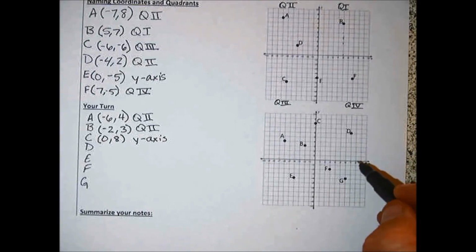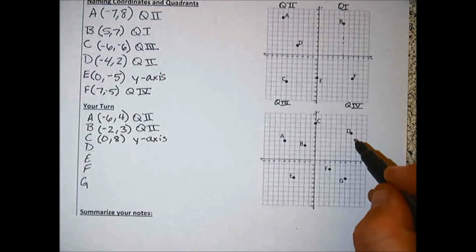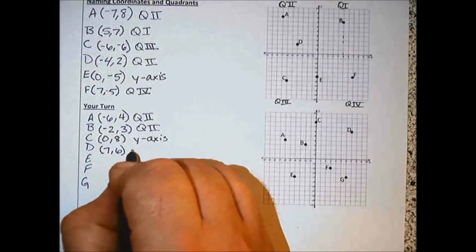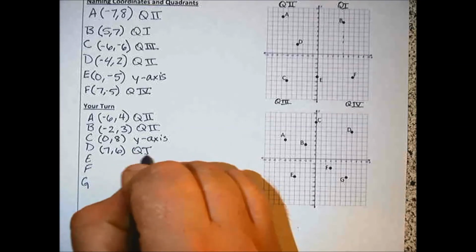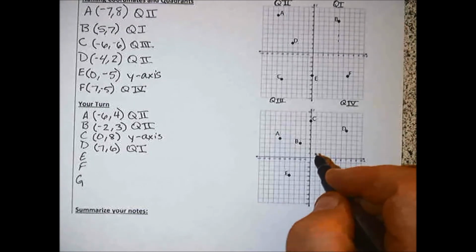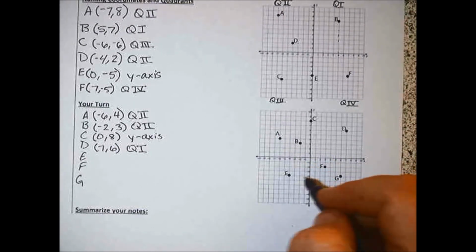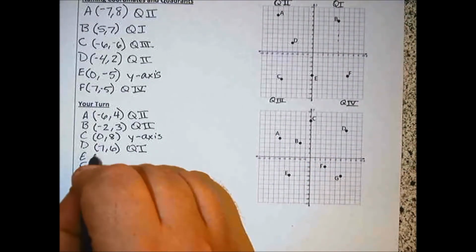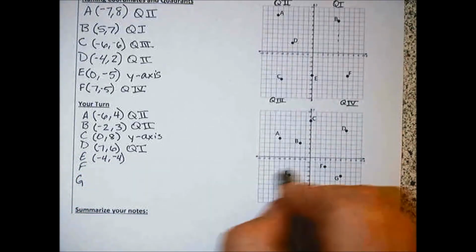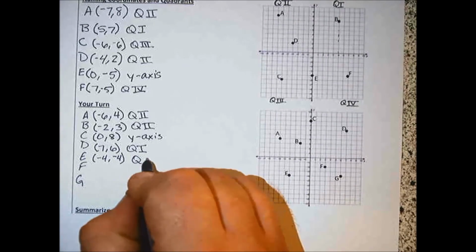D looks like it's at +7 and +6. So 7, 6. And that's in quadrant 1. They're both positive. And that's where the good numbers live. E is at -4, -4. Since they're both negative, those are the bad numbers, and they live in quadrant 3.